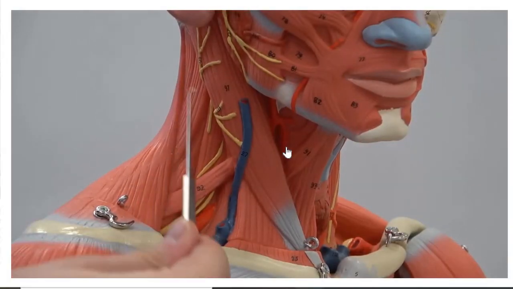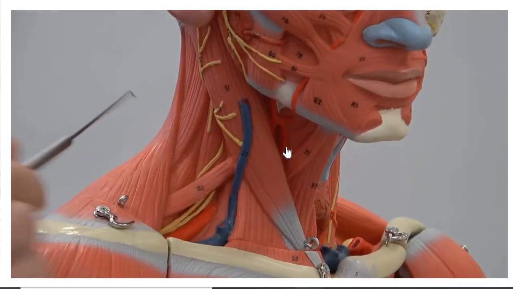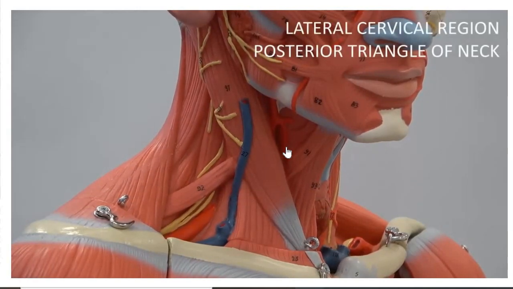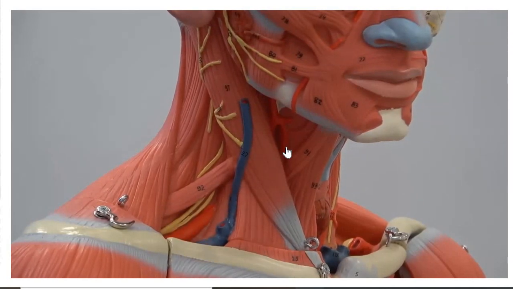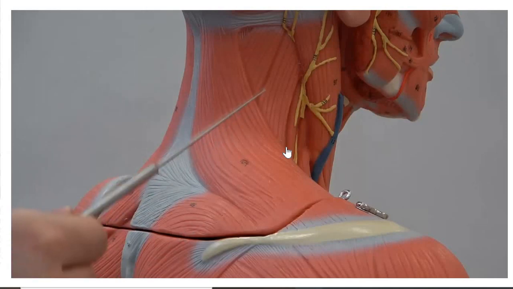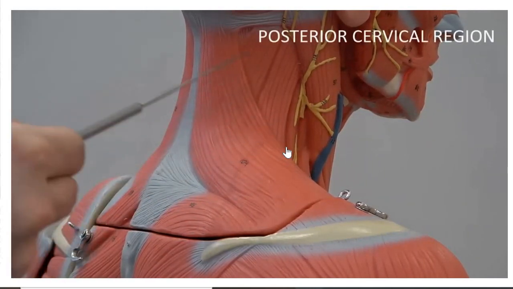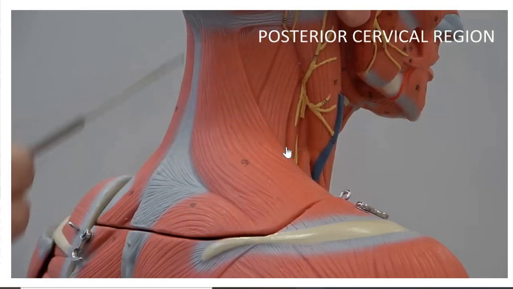Between sternocleidomastoid and trapezius, there is lateral cervical region. Inferiorly, it is bounded by the clavicle. And posteriorly to the anterior border of the trapezius, there is posterior cervical region.